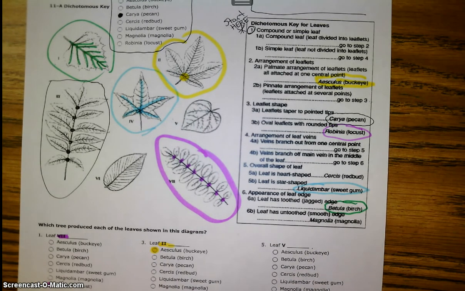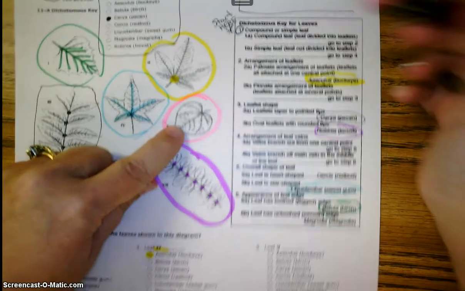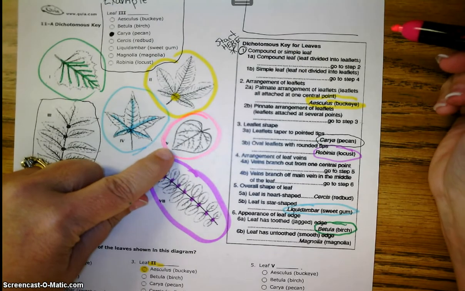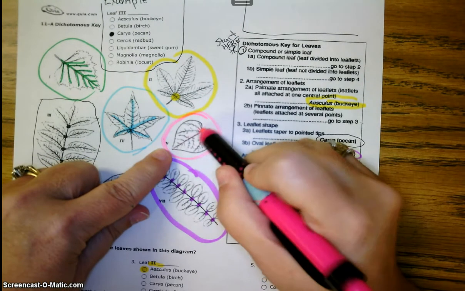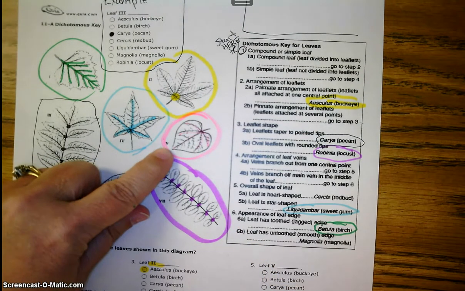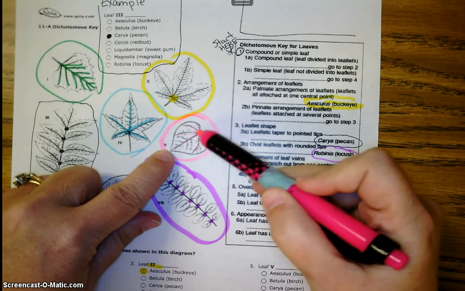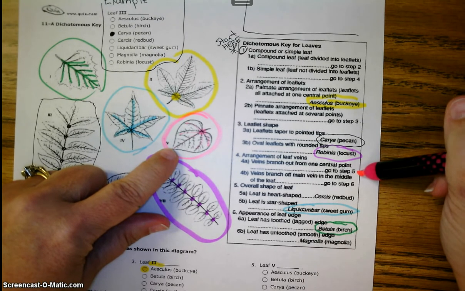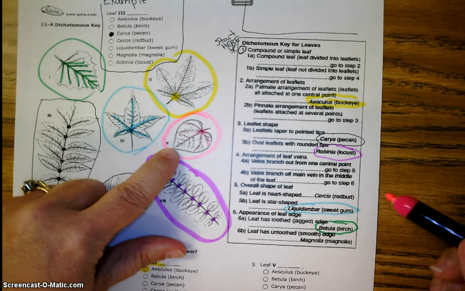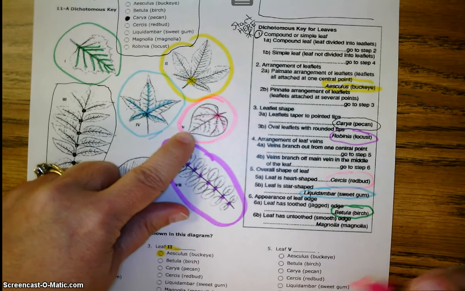And then we're going to look at leaf number 5, which is this one right here. Compound or simple? Simple. Go to step 4. Arrangement of the veins. It's kind of deceiving because you might want to say, oh, that's off the middle, but the main ones are coming from the center. And so that's one central point. We'll go to number 5, and this is star-shaped or heart-shaped? It's heart-shaped, so this is a redbud tree.